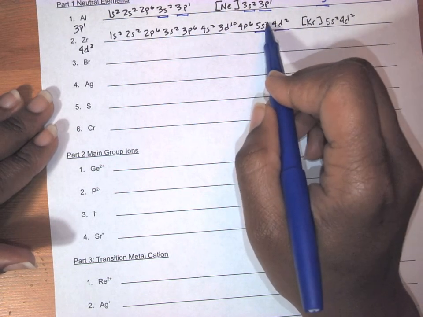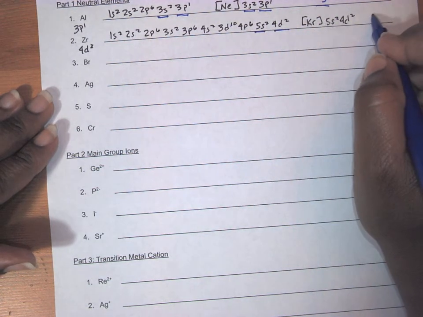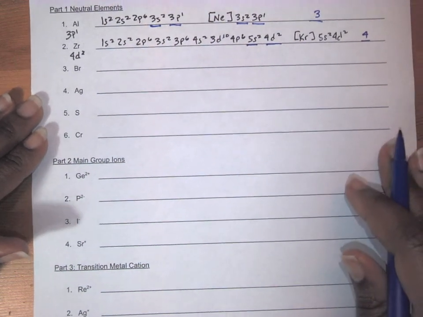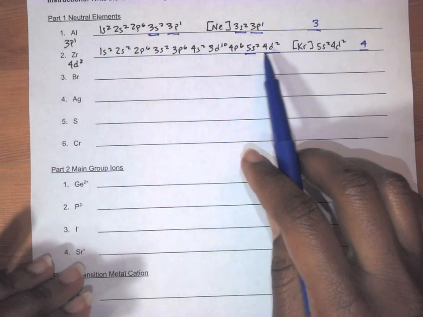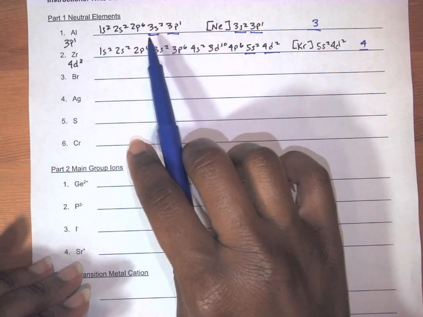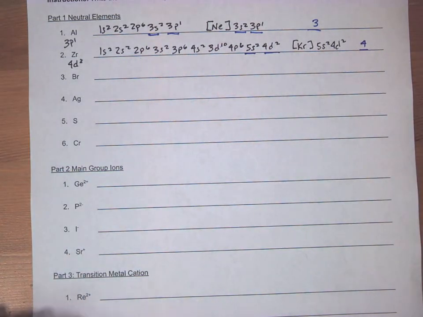And so we add up those two numbers, 2 plus 2, gives us 4 valence electrons. Okay, so for transition metals, look for S and D. For everything else, you just look for the highest energy shells and add up the electrons.